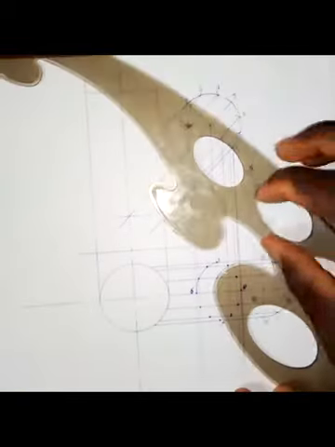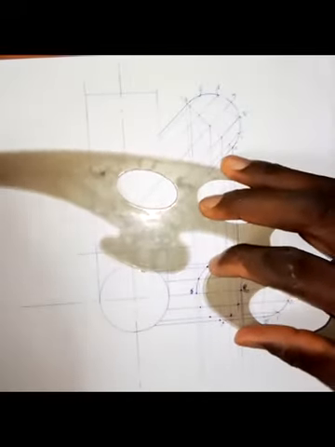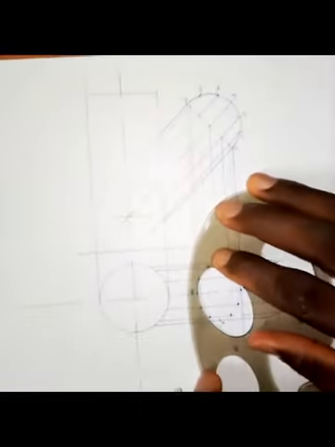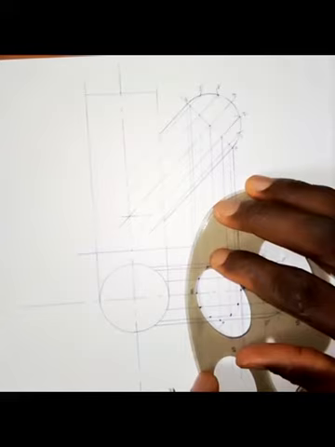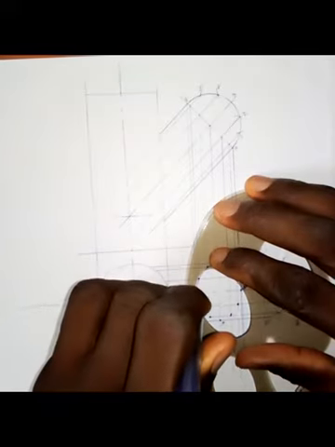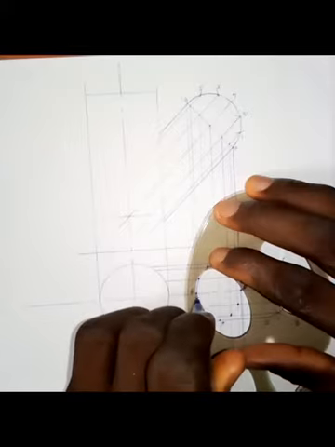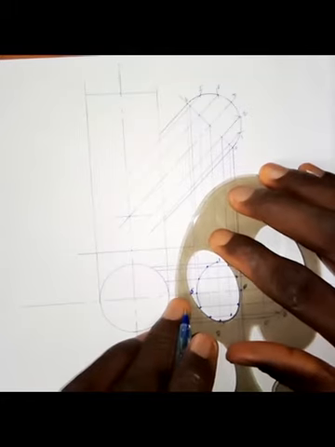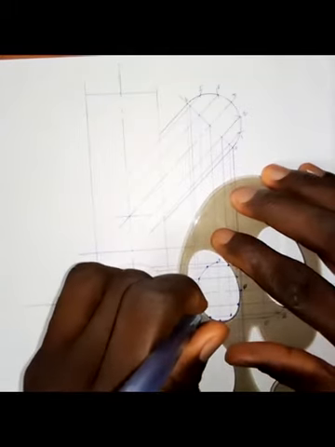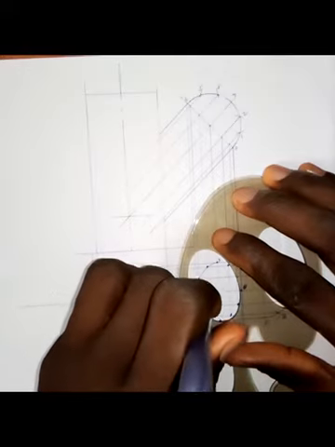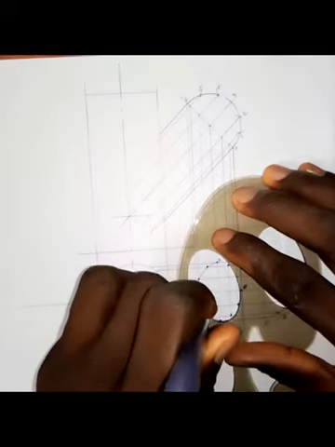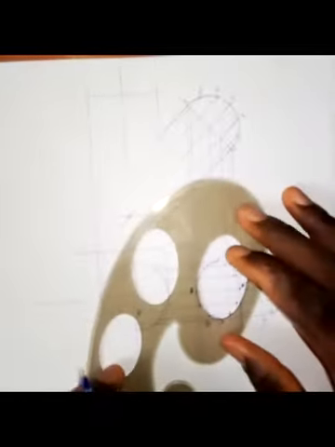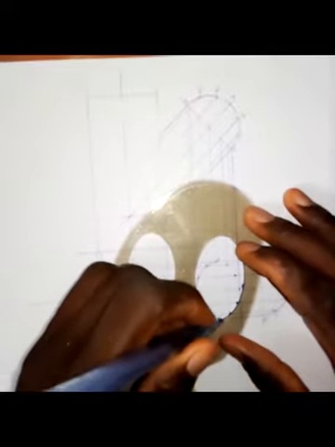All right, so let's join them together with the use of the French curve.